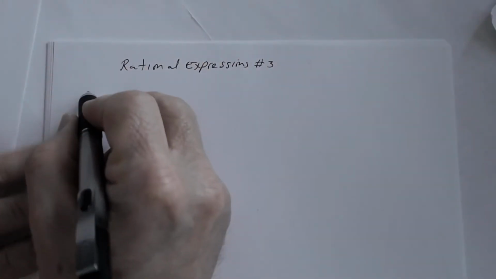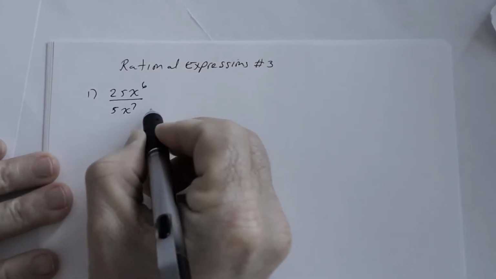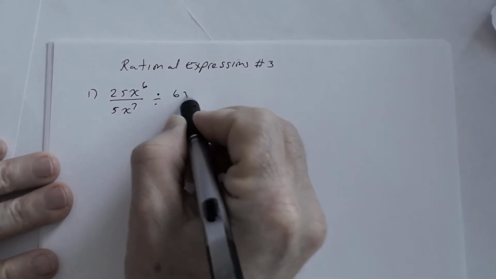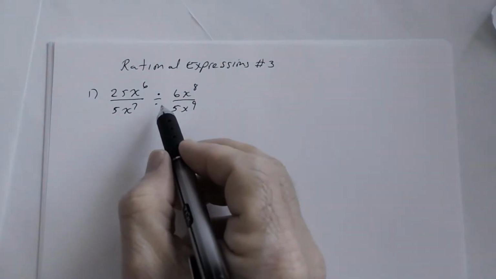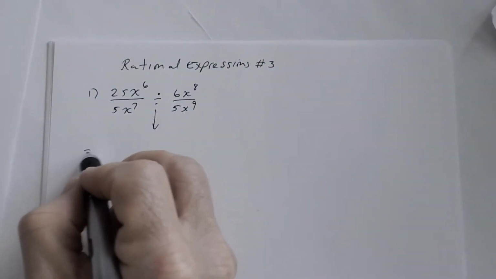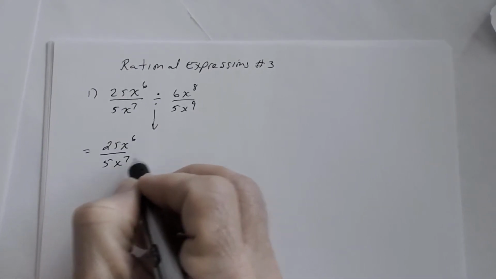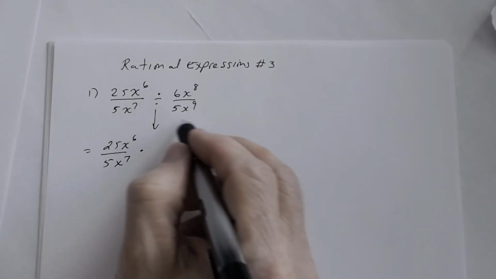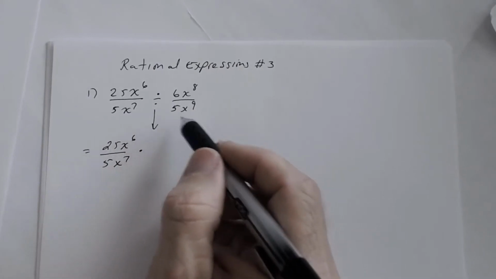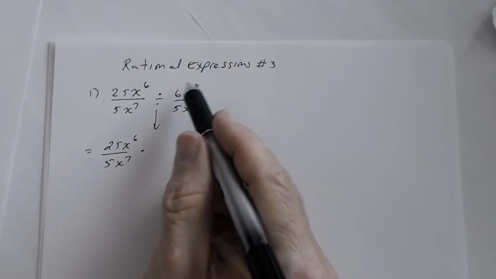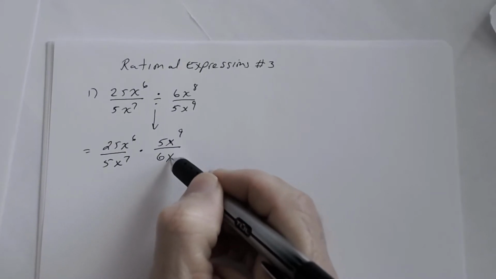So number 1, I have 25x to the 6th divided by 5x to the 7th, divided by 6x to the 8th divided by 5x to the 9th. The first thing you're going to do is change this to a multiplication problem, and you have to show that. So you're going to say equals 25x to the 6th divided by 5x to the 7th times the reciprocal of this. Remember, in changing division to multiplication, you always multiply by the reciprocal of the fraction following the division symbol. So it'll be 5x to the 9th divided by 6x to the 8th.